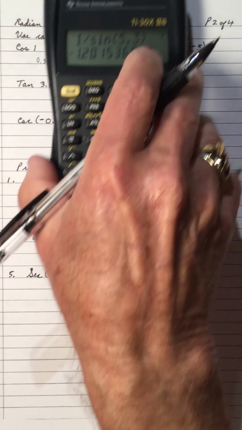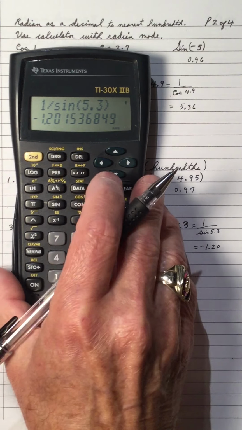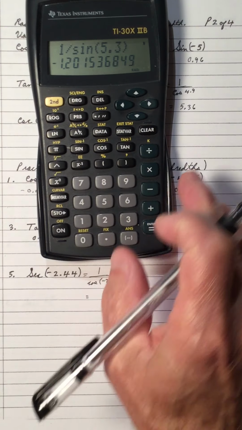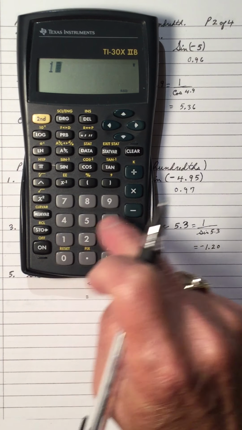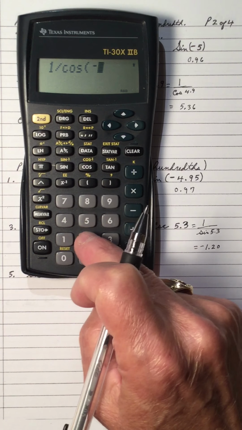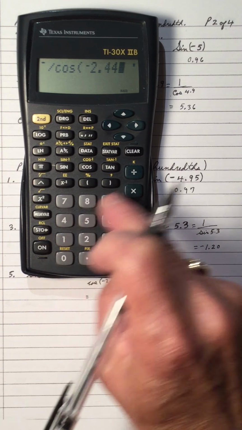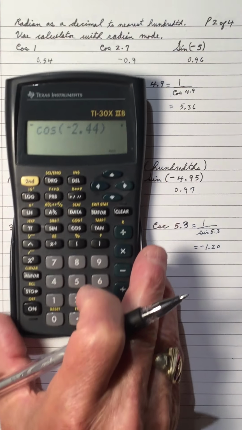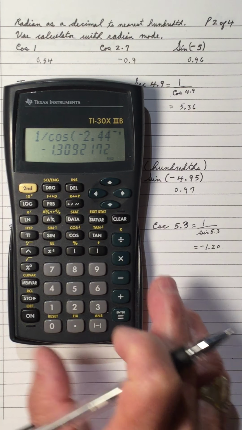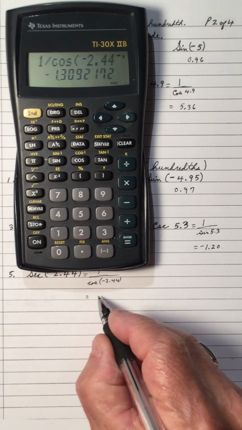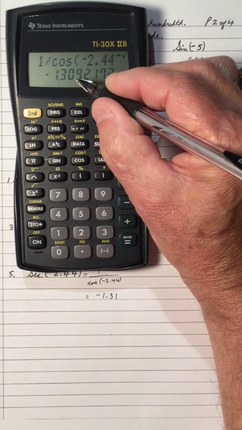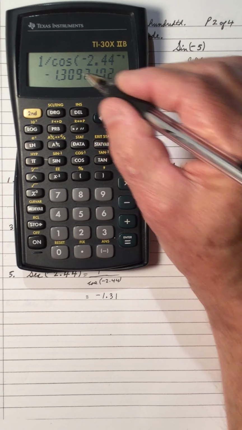I plug that in my calculator, and there it is plugged in. We hit enter, and we get negative 1.31. 9 is greater than 5, so we add 1 onto the 0.